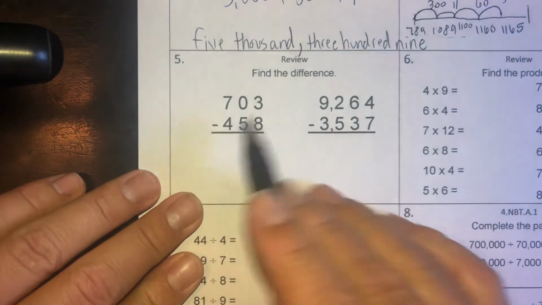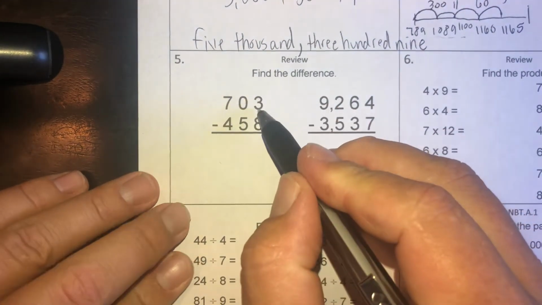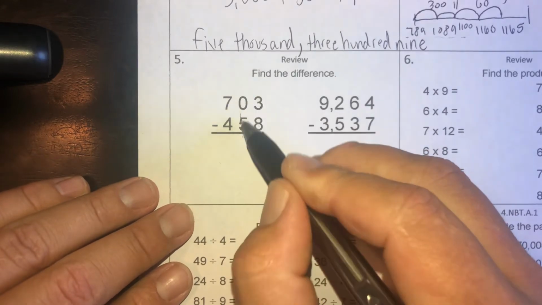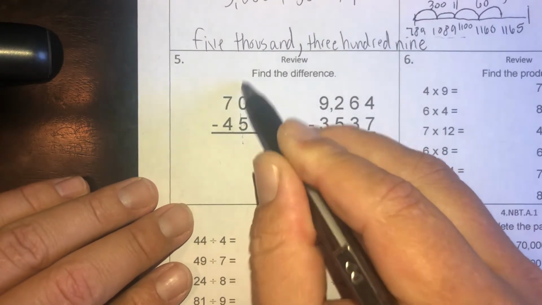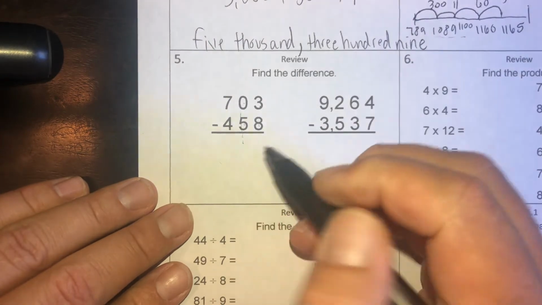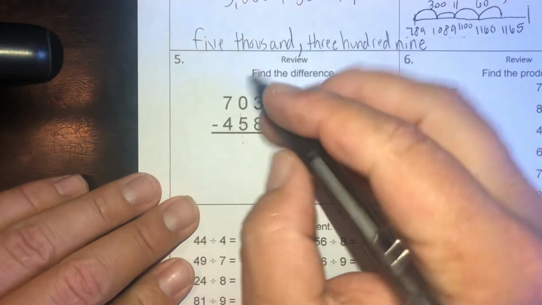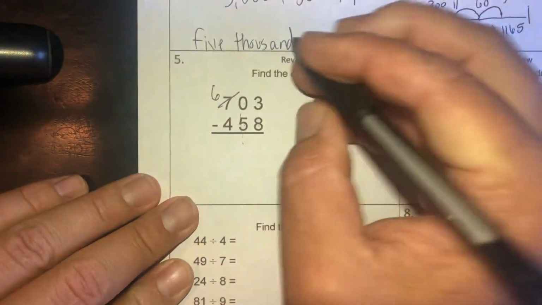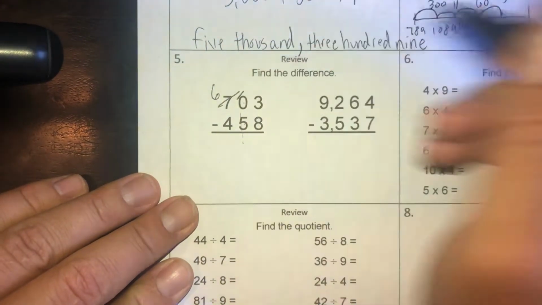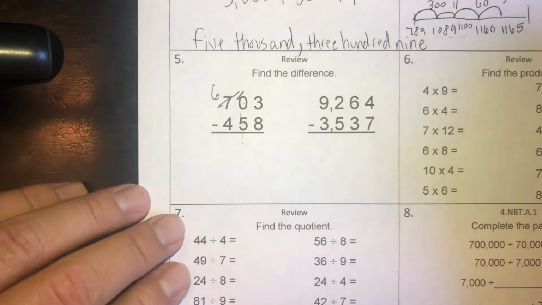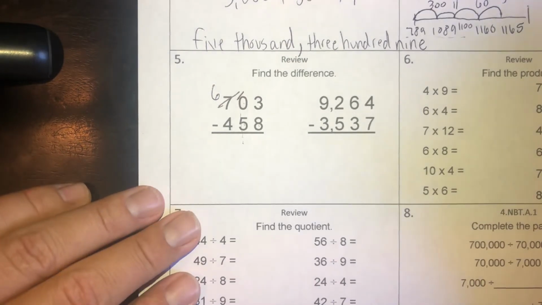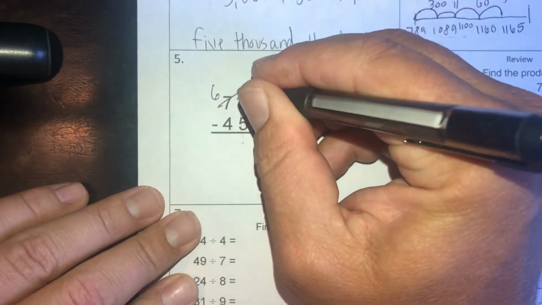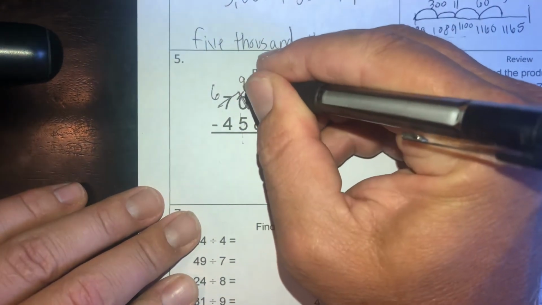For this one, I'll do standard algorithm. Okay, 8 minus 3 cannot do it, so I need to look to the tens place. Can't take away 5 from 0, so I can't borrow or regroup from the tens place either. So I'm going to borrow from here. I'm going to borrow, make that a 6, and borrow 1 from the 6. Now I still have an issue with the ones place, so I'm going to borrow 1 from the tens place.